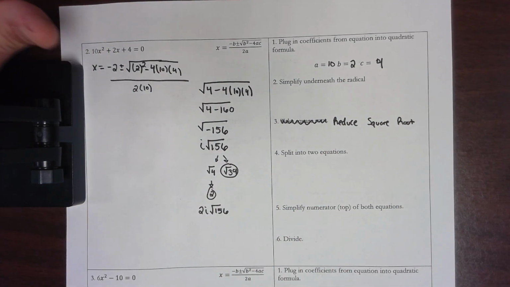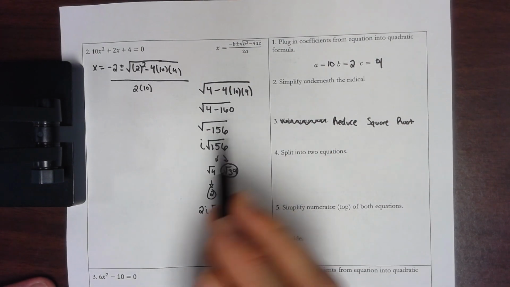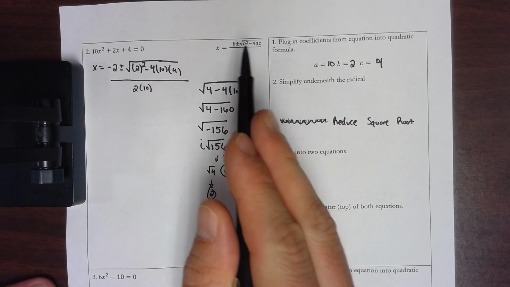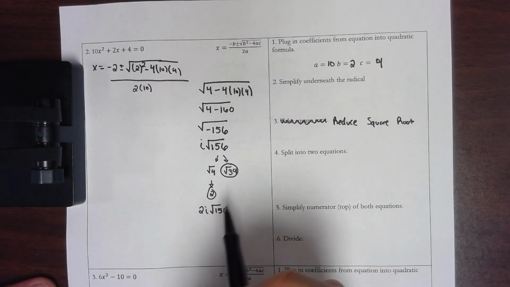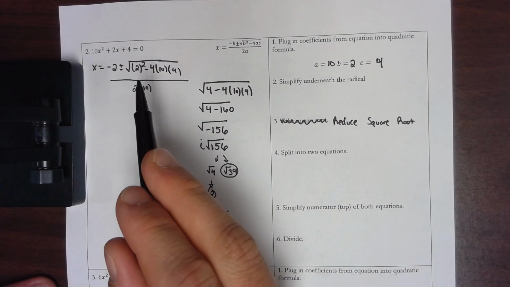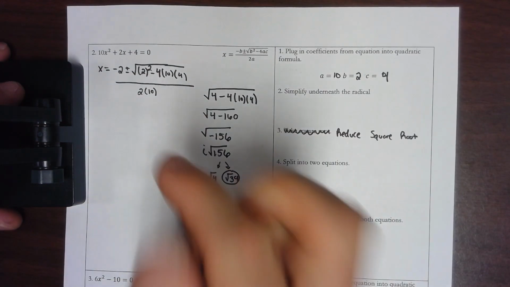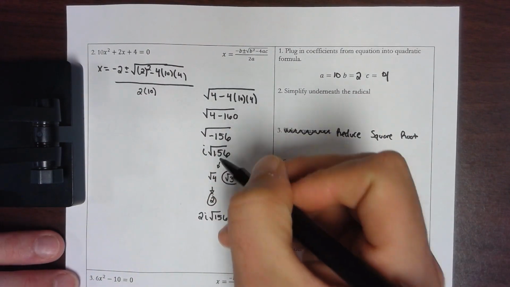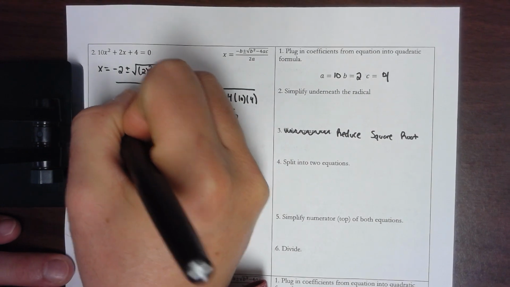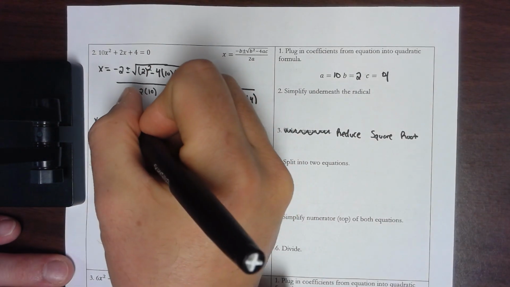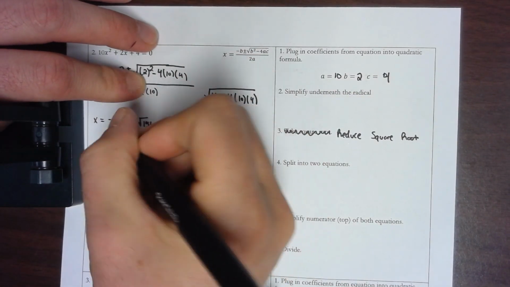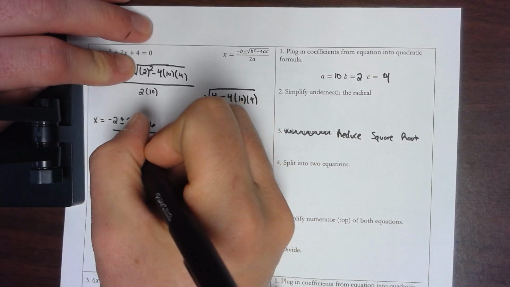And so now, this is why I do all this work on the side. See how much work we had to do there to ultimately do the b squared minus 4ac and then simplify that? Now I can take this simplified term and resubstitute it back into the equation rather than having to rewrite all that other stuff 1, 2, 3, 4, 5, 6 times. So now we have the fact that x equals negative 2 plus or minus 2i root 39 all over 2 times 10, which is 20.